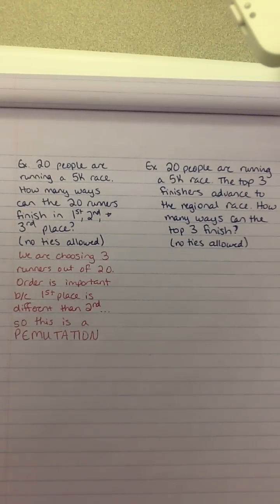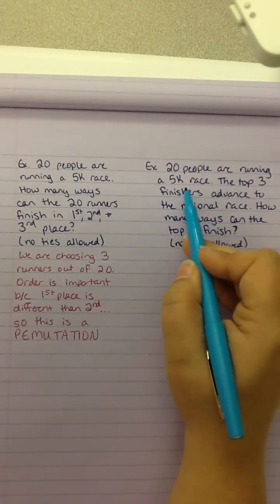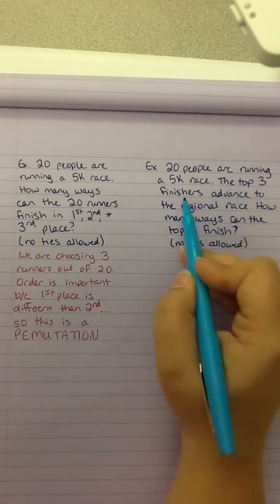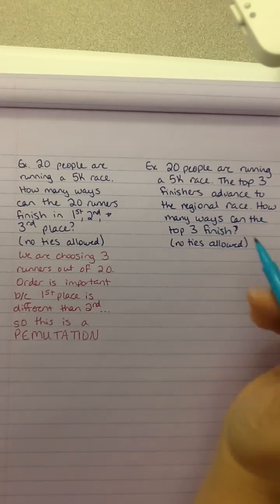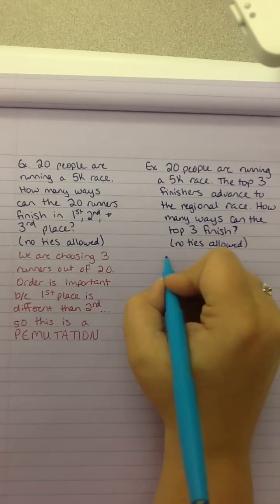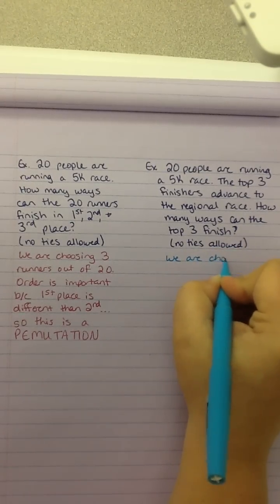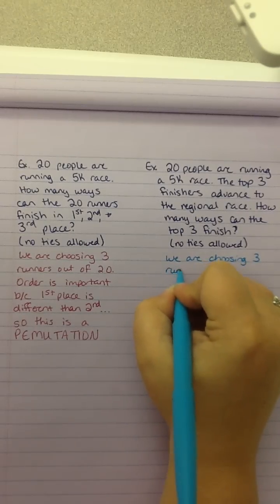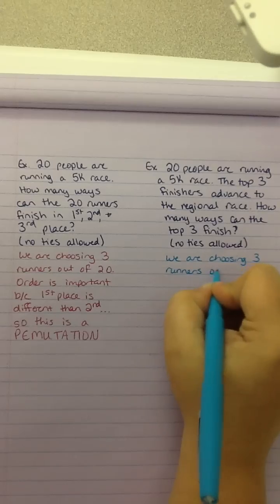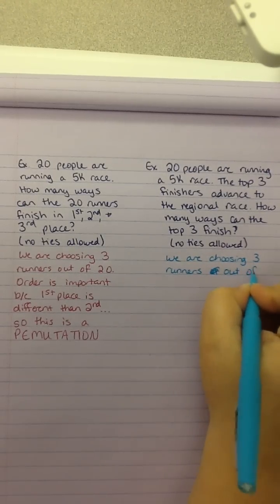Let's look at this other one. On this one, we have 20 people running in a 5K race, so same thing. This time, though, the top 3 finishers advance to the regional finals. How many ways can the top 3 finish? Okay, so we are still choosing 3 runners out of 20.